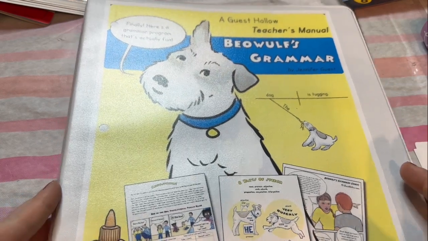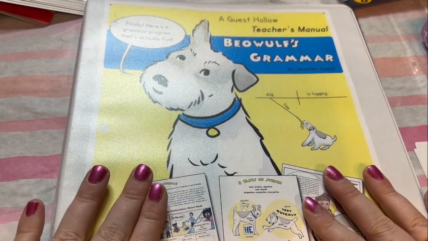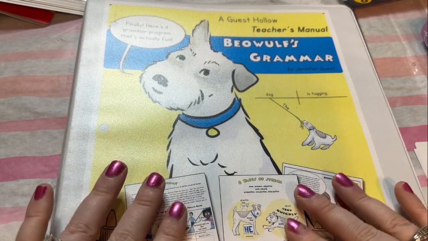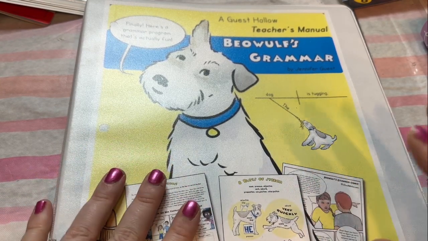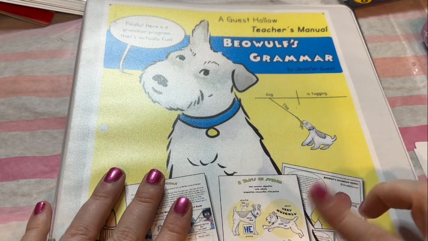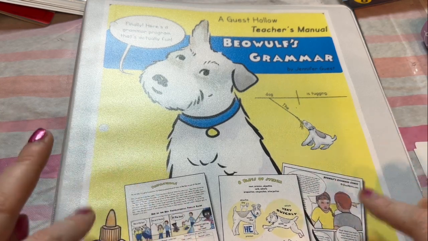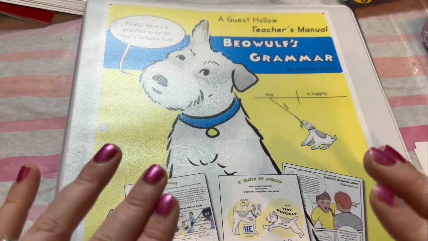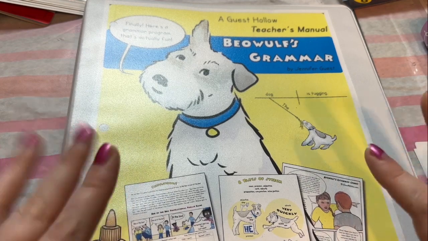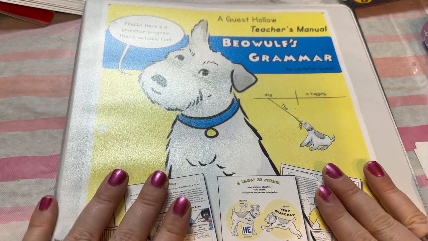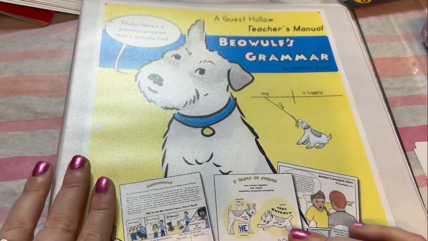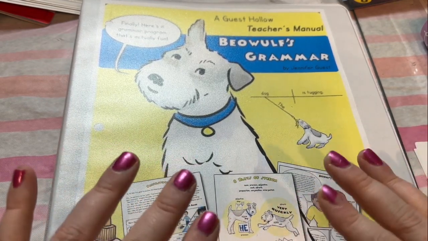Okay, so Beowulf grammar is a PDF only. They do not sell physical copies of their curriculum. So this, I believe, I can double check and put it on the screen, but I believe this is for anywhere between ages 2nd through 8th, I want to say. And this is not it, my friends. I only printed out a section of what you actually get for Beowulf.